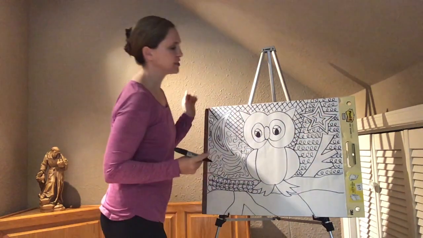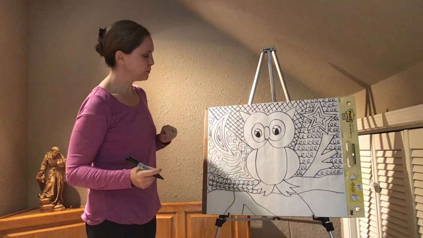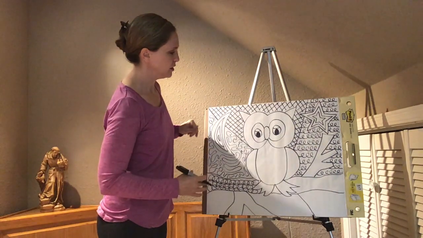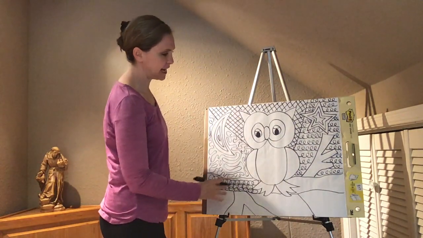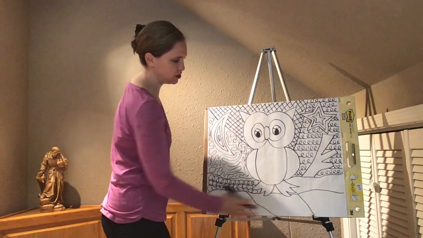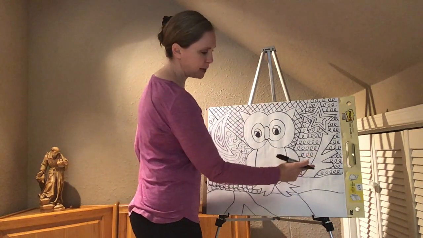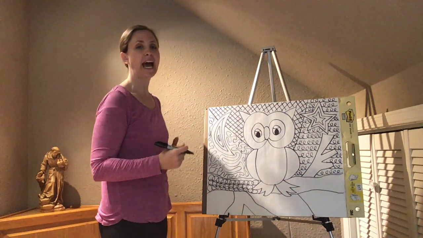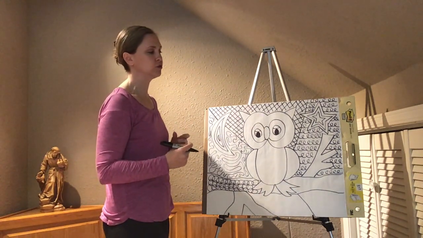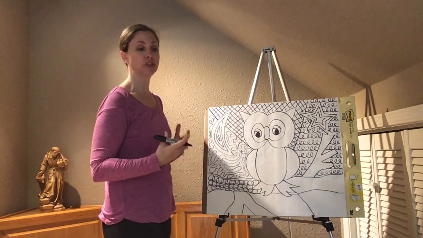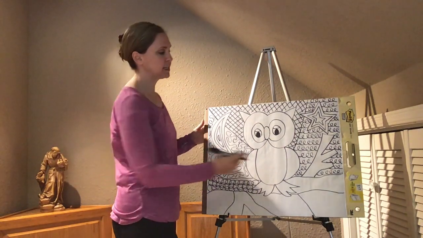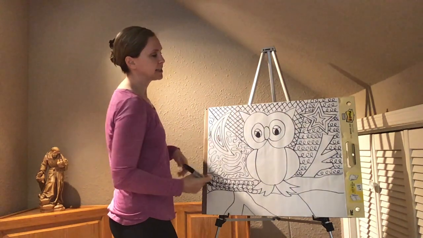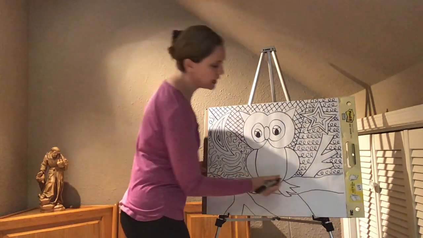All right, I did my stars within my stars, my moons within my moon. And now I'm going to come back down. I still have this section to do down here. So I'm going to come over here to this tree branch, and I want to show you a way to use hatch marks in order to make something appear dark. So I'm going to do something similar to this right here, except instead of slanting it, I'm going to go straight up and down.